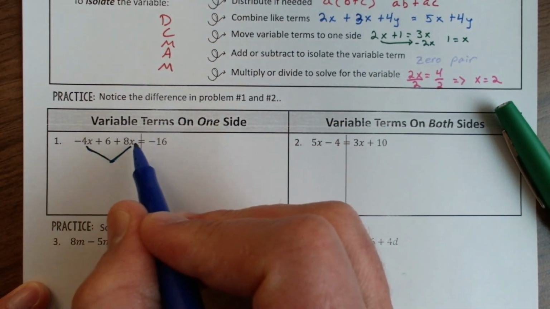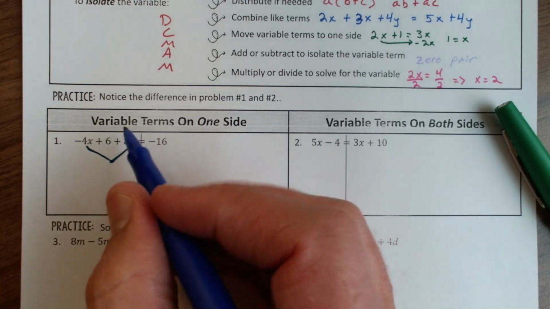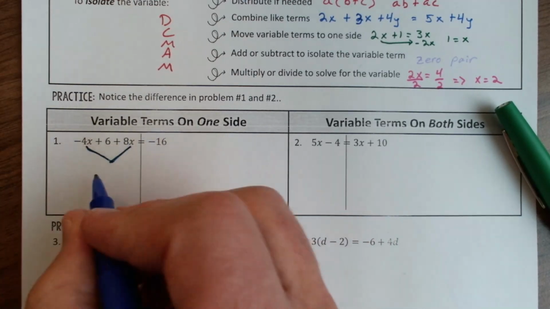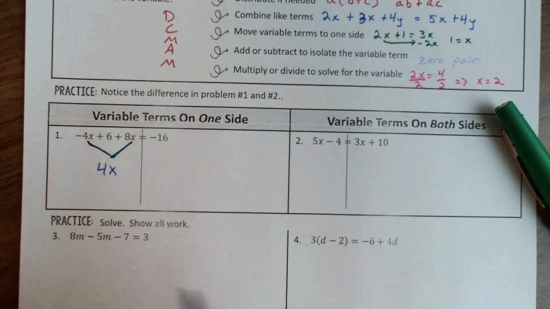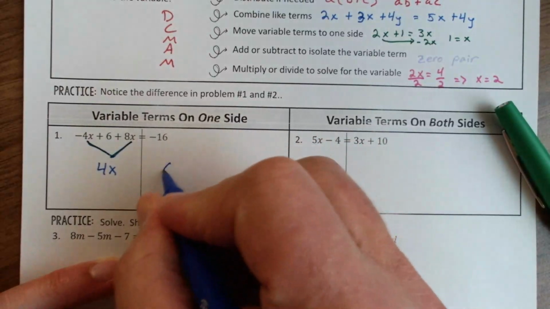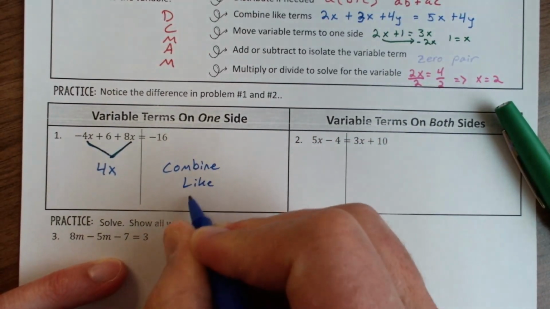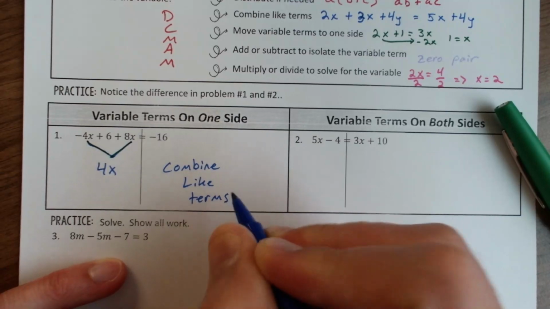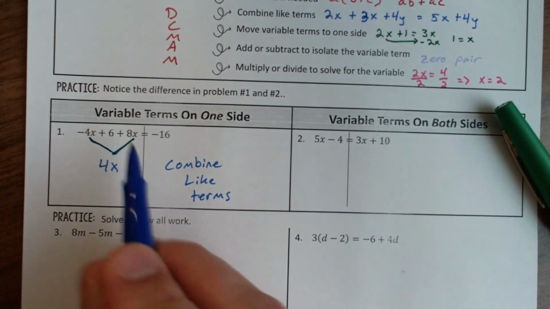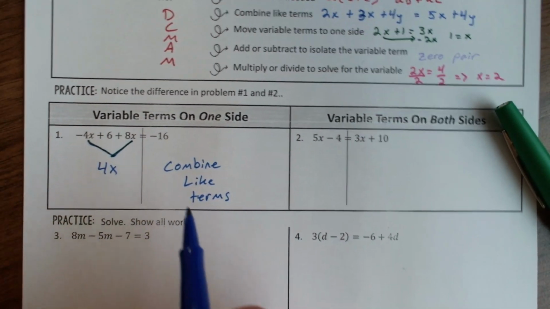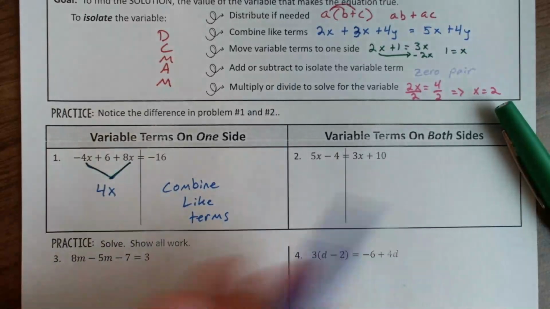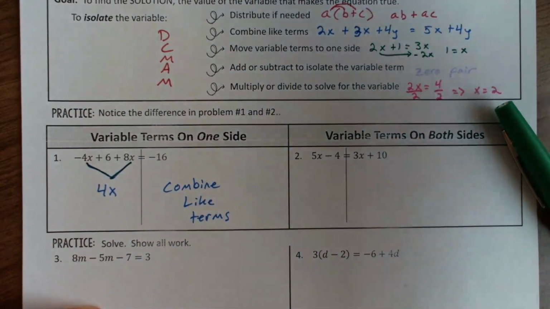Negative 4x plus 8x. So if I have 8x's and I take 4 of them away, I'm left with 4x's. This is combining like terms. When it's on one side of the equation, we are combining like terms. And we always want to do this before we start moving stuff on either side.